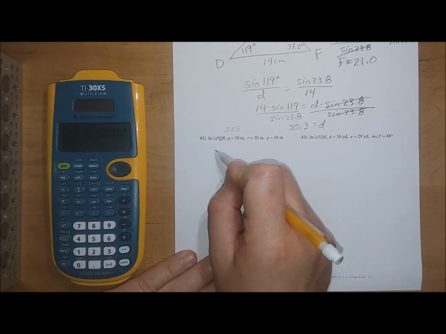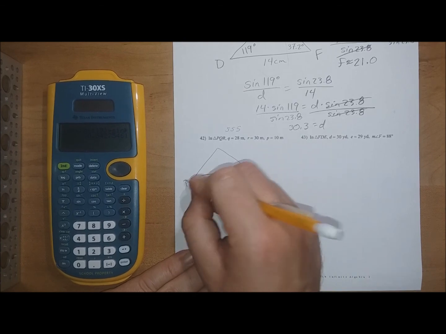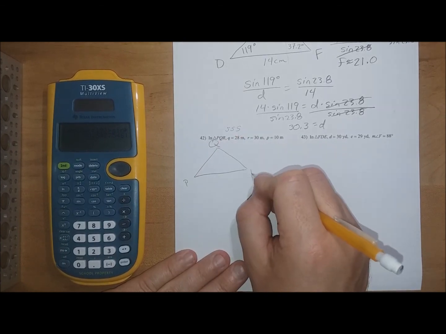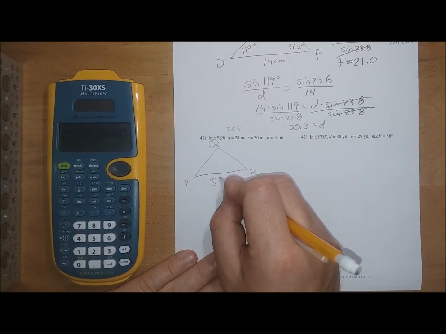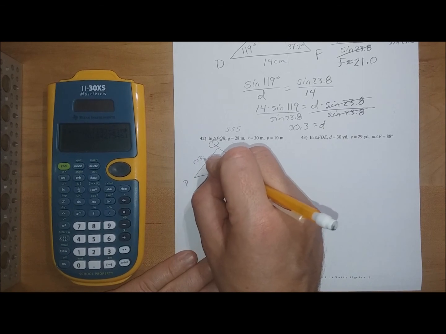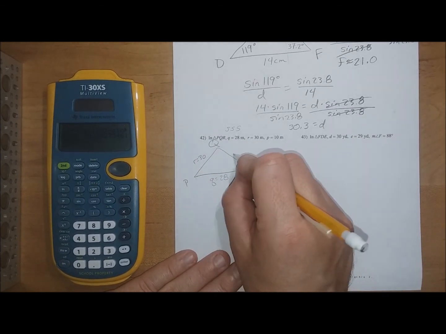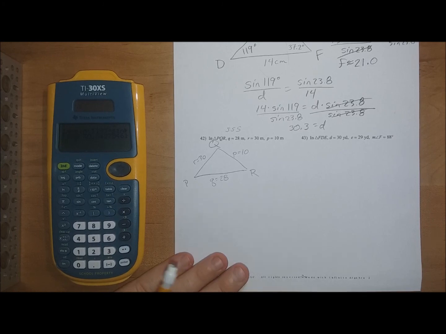So let's take a look at our triangle here, PQR. That's angle P. That's angle Q. That's angle R. Side Q here is 28. Side R over here is 30. And side P over here is 10. Good. All right, so let's go ahead and solve for one of the angles.